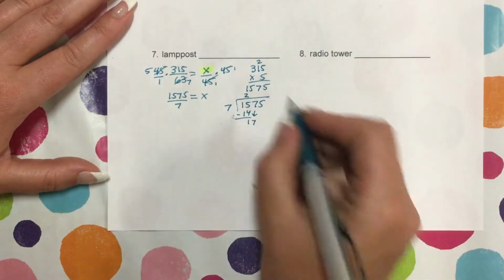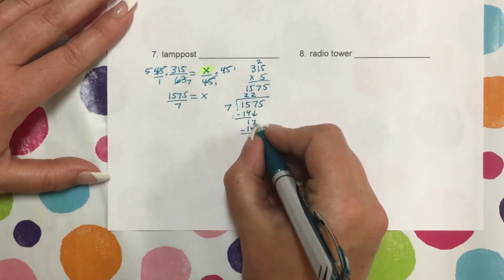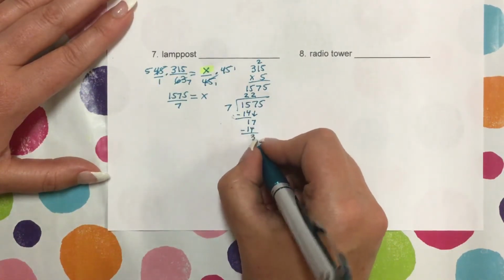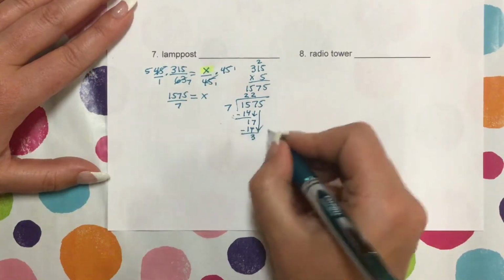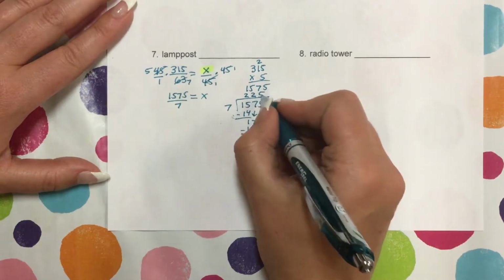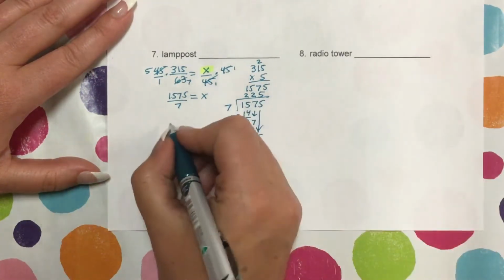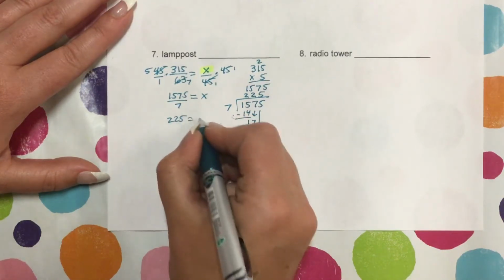7 goes into 17 2 times. 2 times 7 is 14. When I subtract, 7 take away 4 is 3. And then I drop down the 5. And finally, I have 7 going into 35 5 times. 5 times 7 is 35 without a remainder, so I know I'm done. So boom, there's the answer right there.